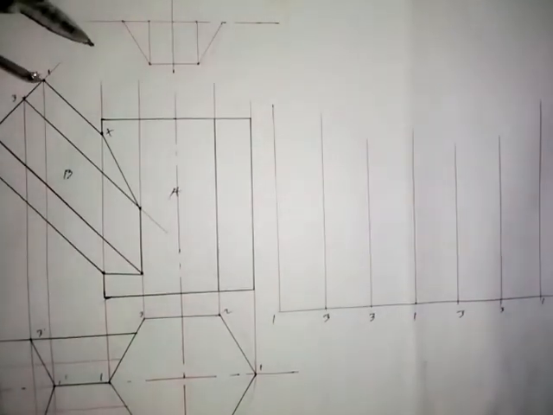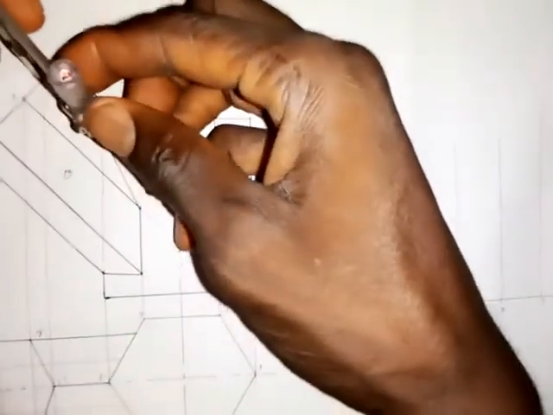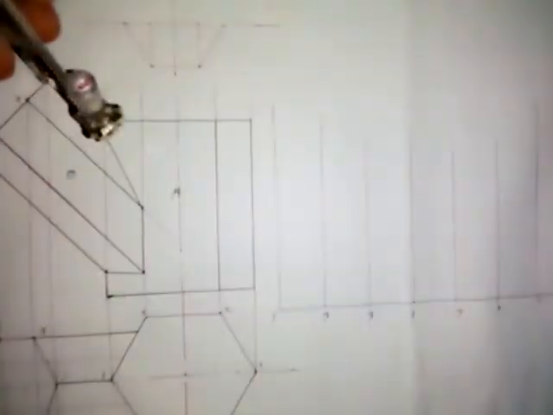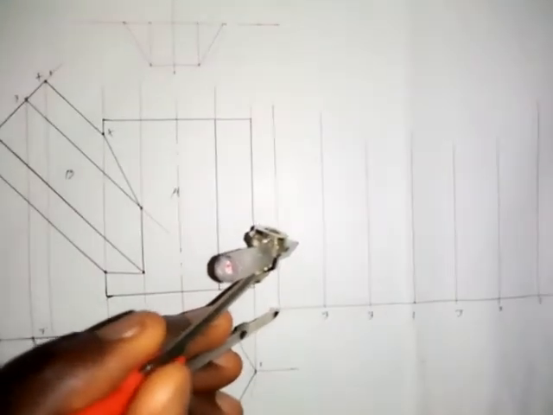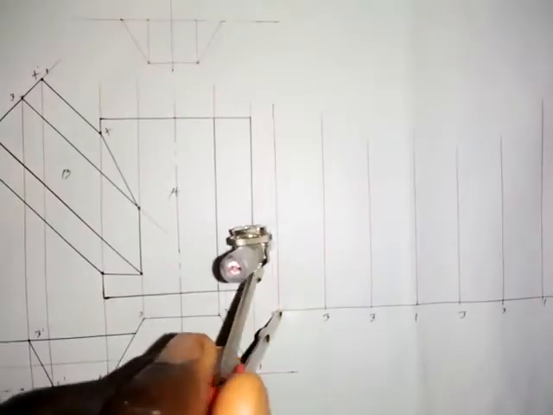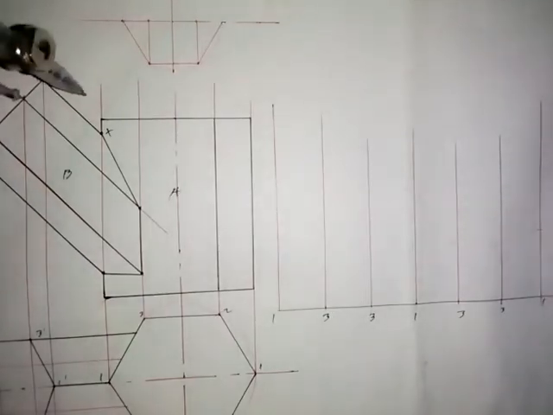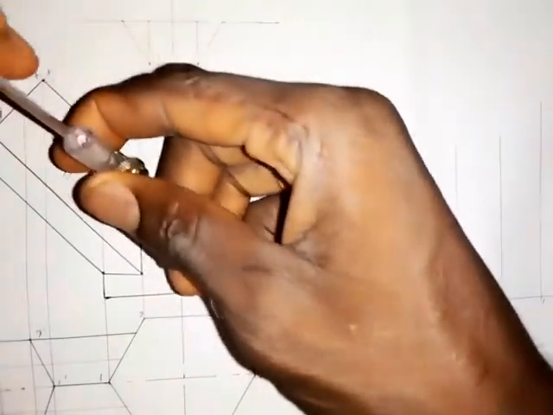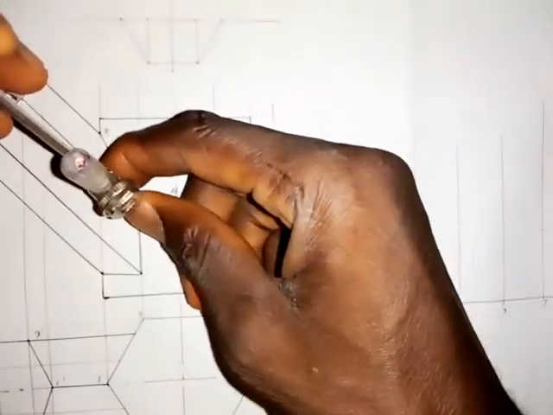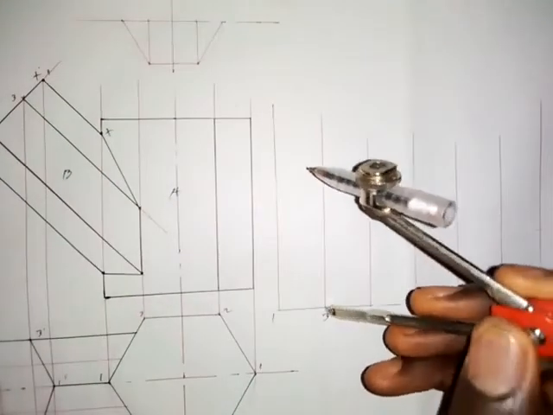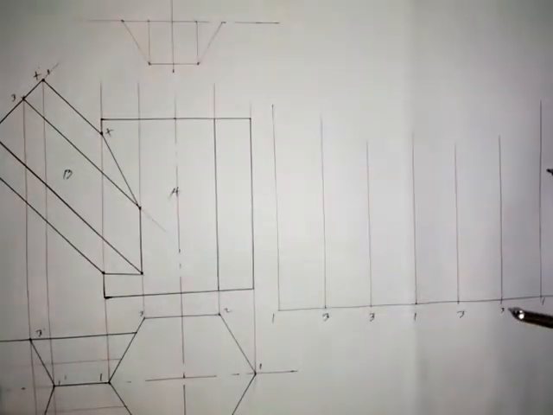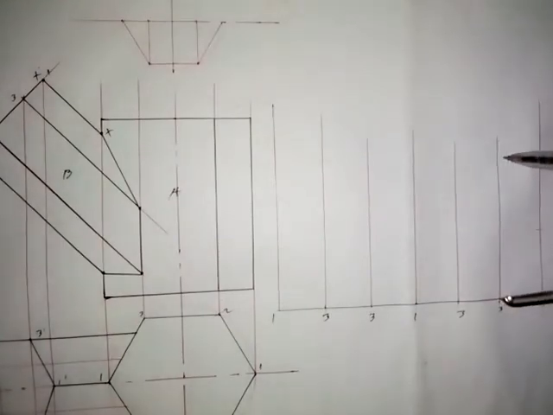So take a distance from here to here. Then put it at this point. Make an arc here. And then you bring it here, and you make an arc here. Okay. Then from here, take this distance from here to this point. So put it here, and you make an arc here. Then you bring it to this point, and you make an arc here.